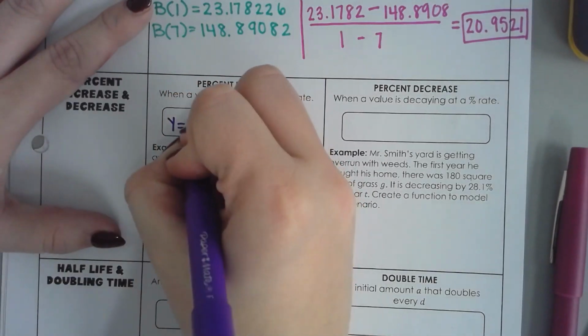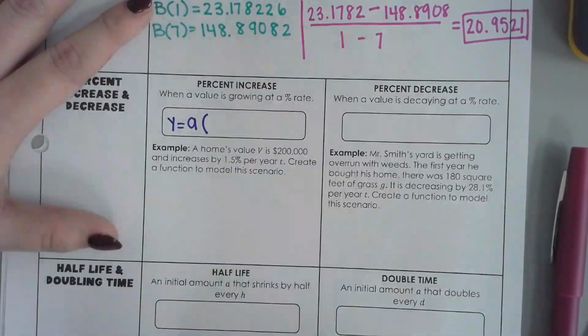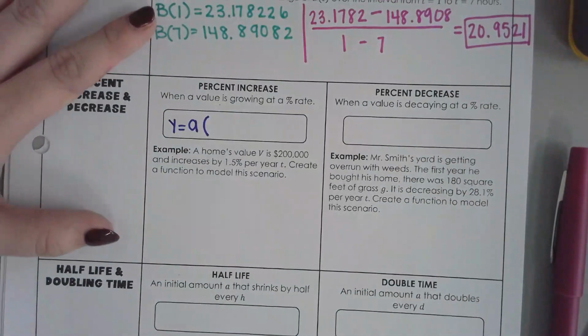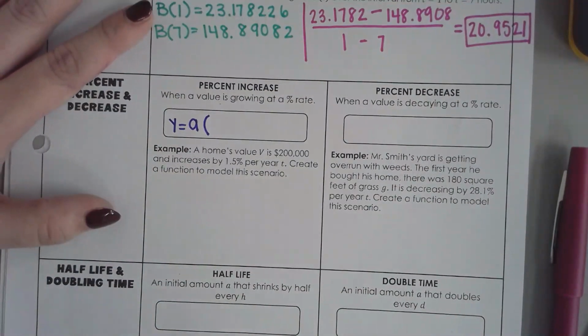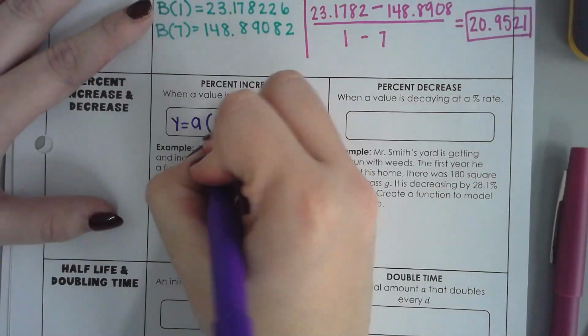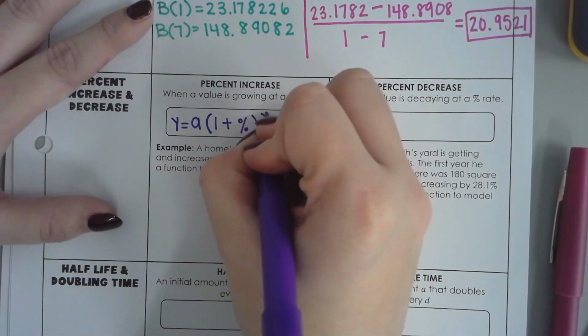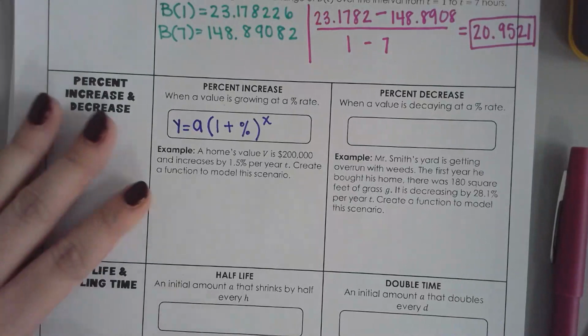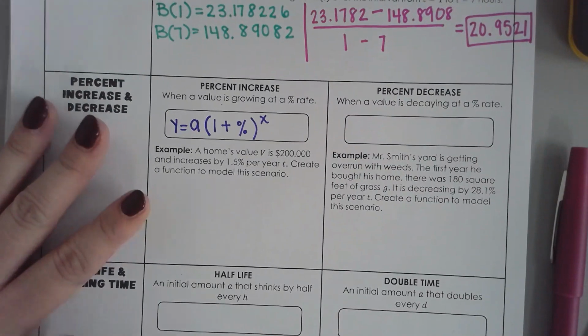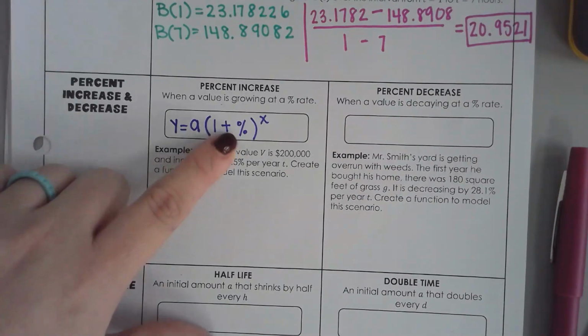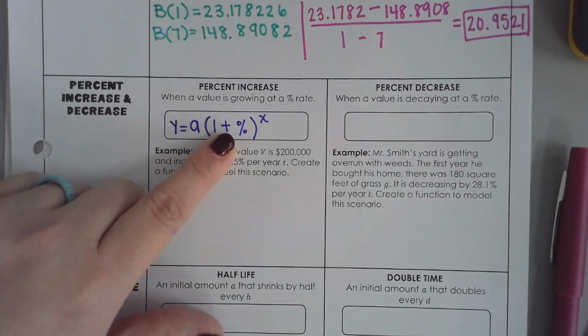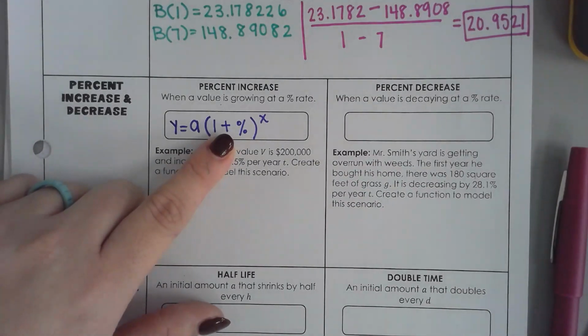Y equals A. Your B comes from that percentage. It's your rate, your ratio. You do 1 plus the percentage, to the X. So if it's a percentage increase, you add that number to 1. And that's your ratio, or your rate, your B.